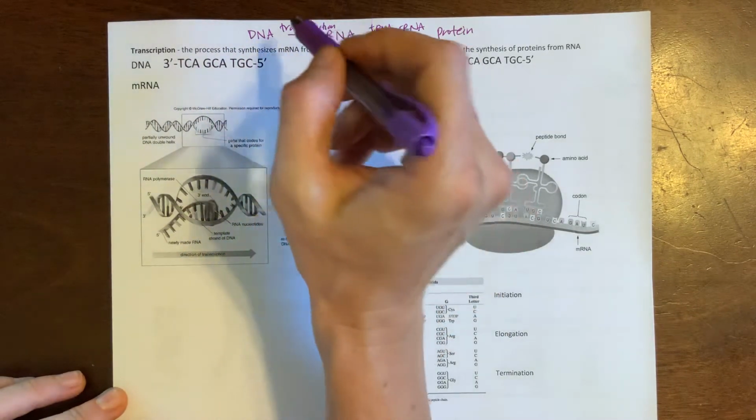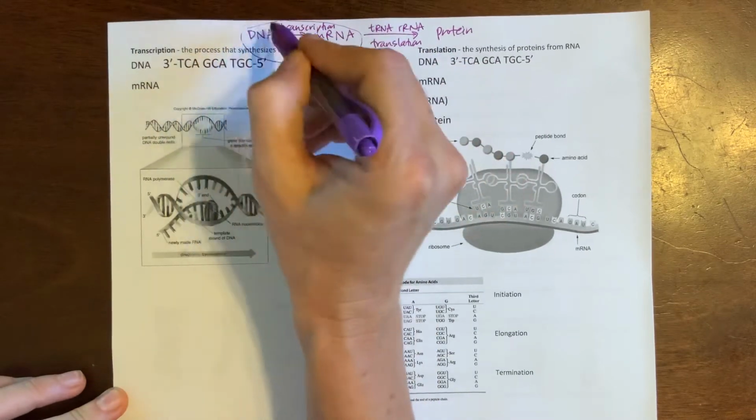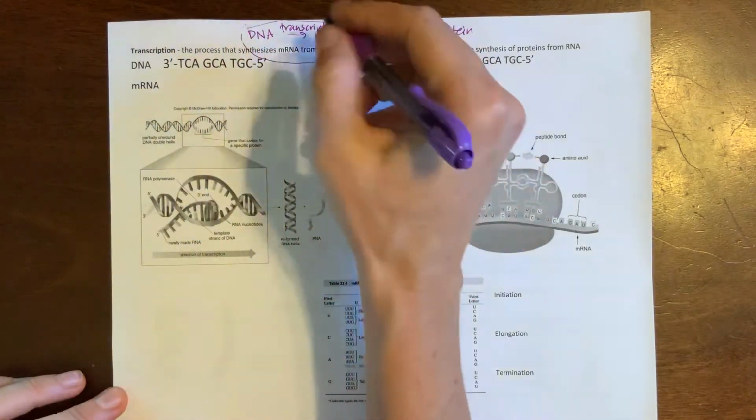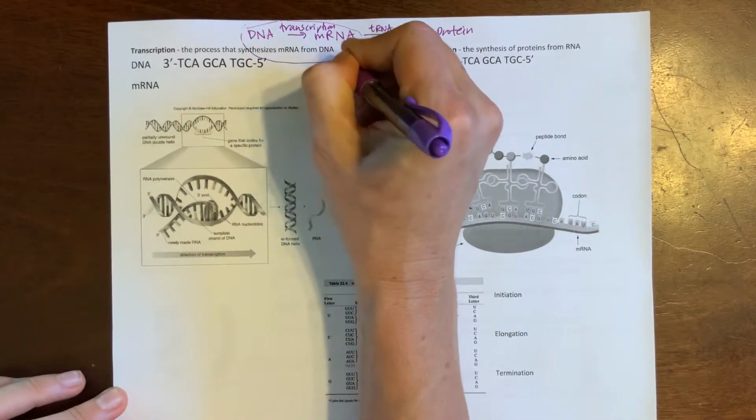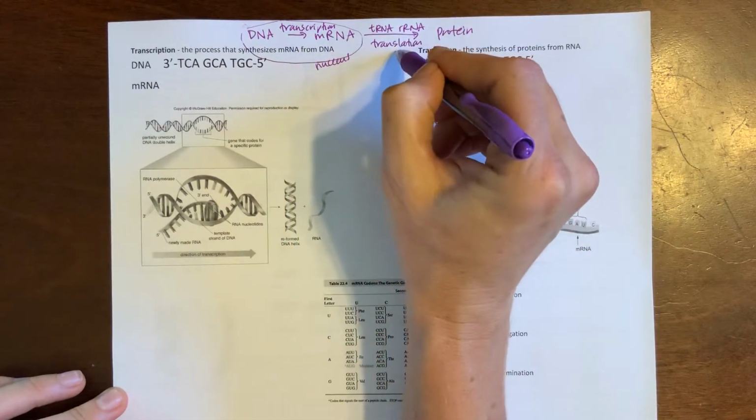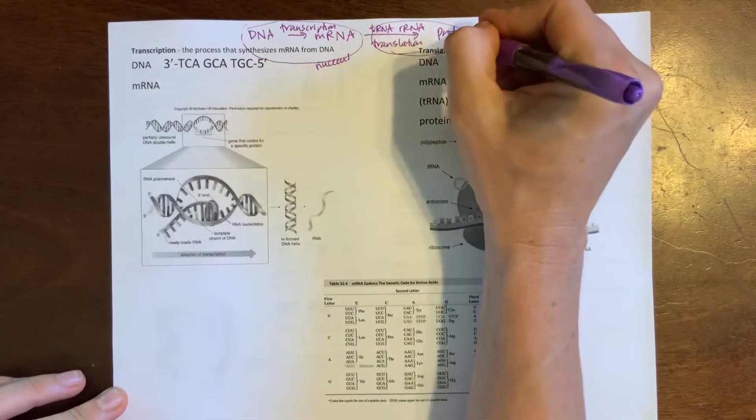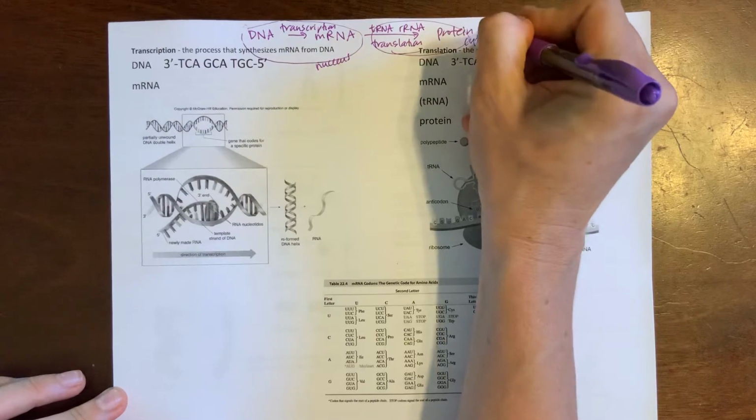We need that because this is all gonna happen in the nucleus. We don't want our DNA leaving the nucleus. So this will happen in the nucleus. And then our translation, turning it into a protein, that's going to happen in the cytoplasm.